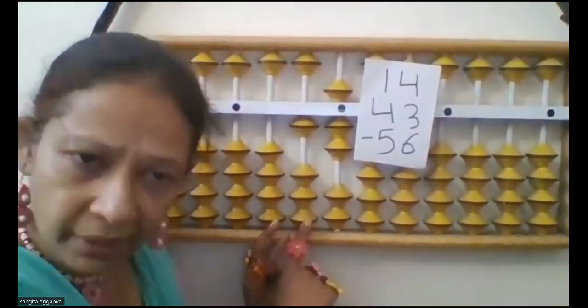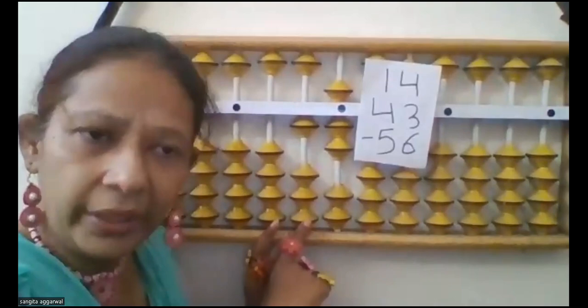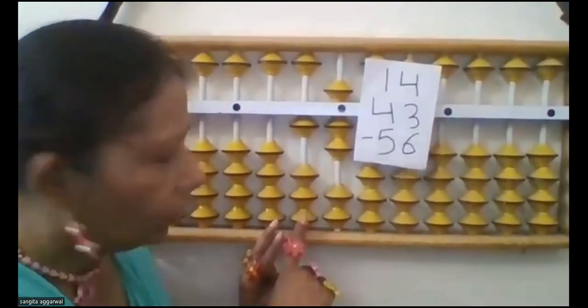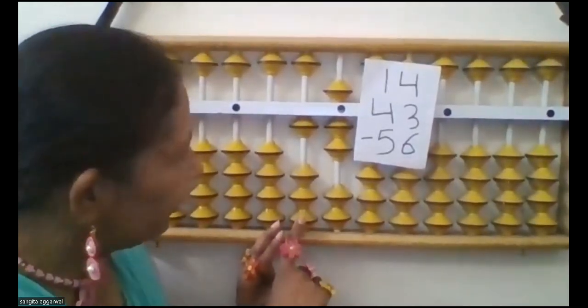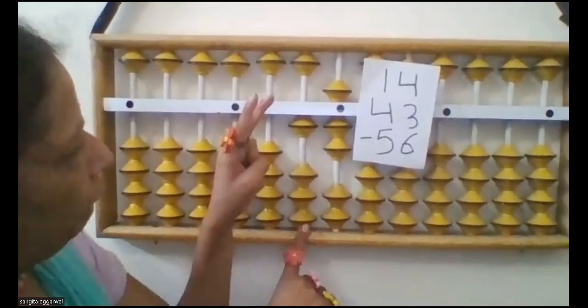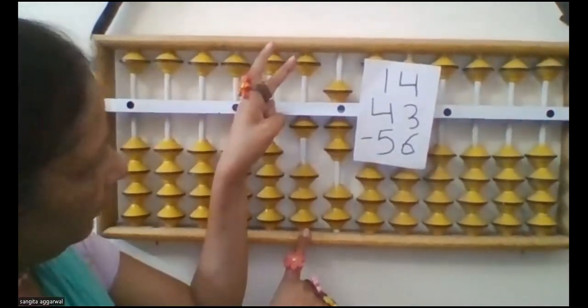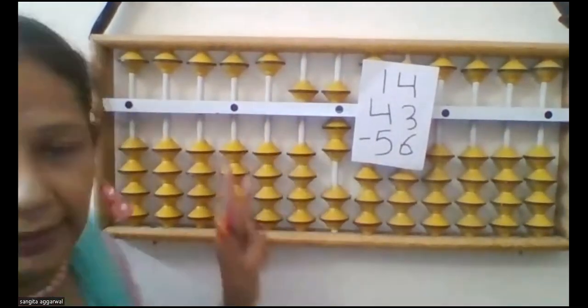And in my previous video, I have told you how you can use the add 40 formula. So on this rod, you will use the add 40 formula. So add 40 is equal to add 50 minus 10. So here you will do add 50 minus 10.